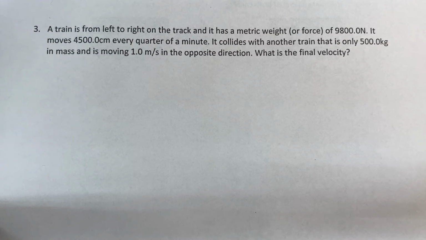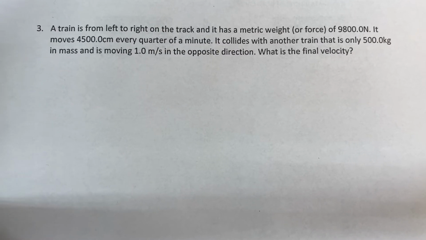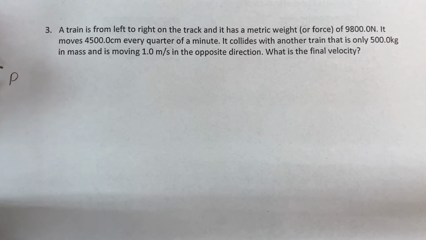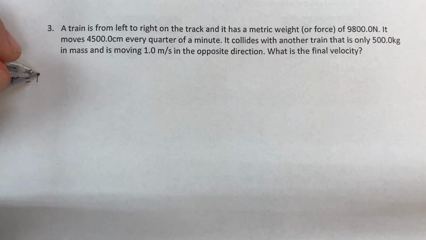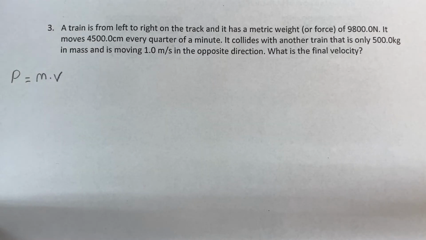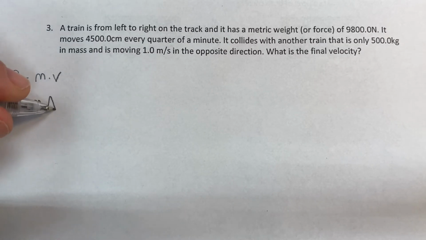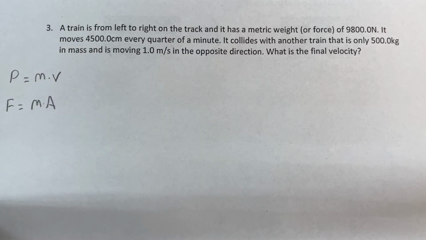These trains are going to connect, of course, as we said in the directions, and they are going to stick together and they're going to move as one. So how do we do this? Well, we know that we need to find momentum, right? Momentum is mass times velocity, but we don't know the mass of the train. But we do know the force of the train. And if we use Newton's second law, force equals mass times acceleration. So we can figure out what the mass is because we know what the force is.